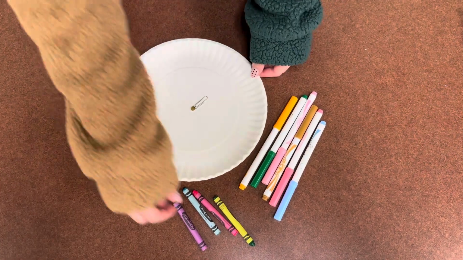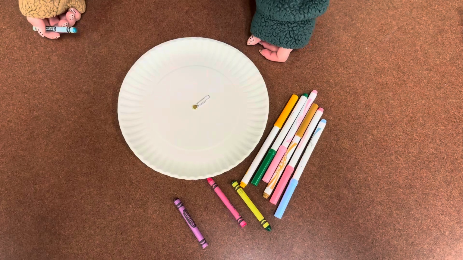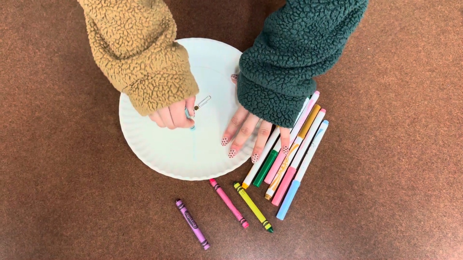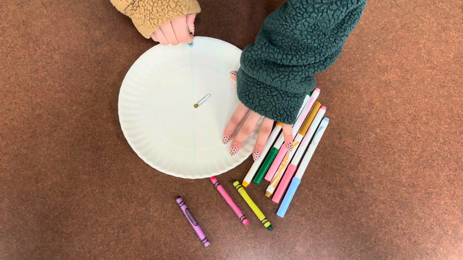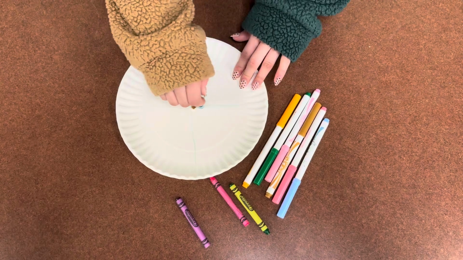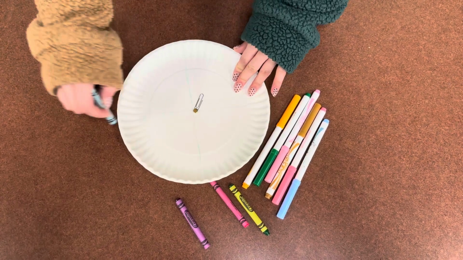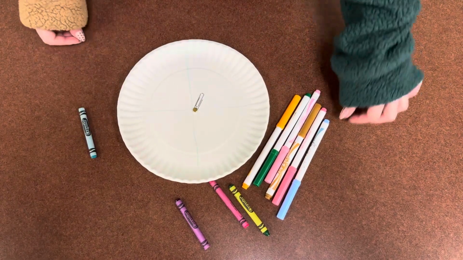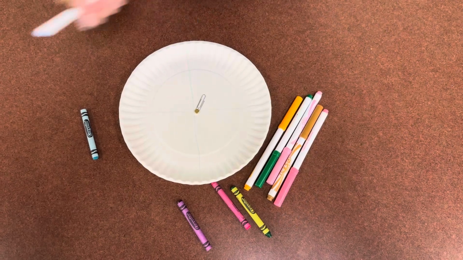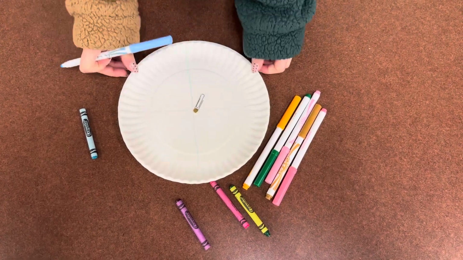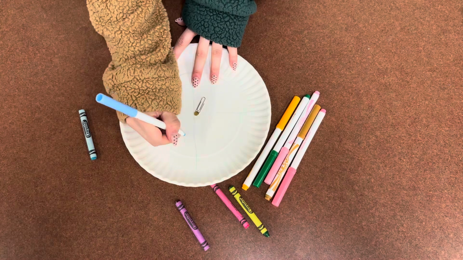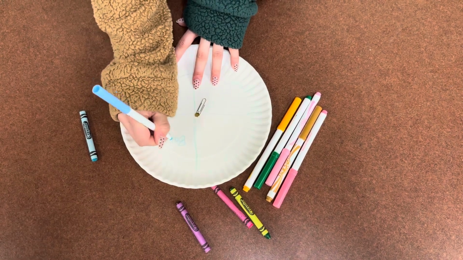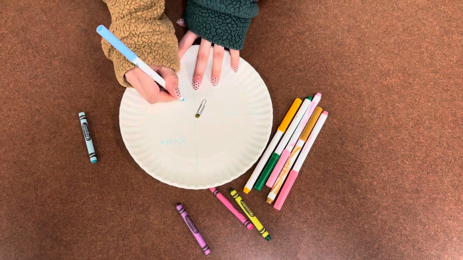And then you can divide your paper plate into 4 to 6 sections using your coloring utensils. And then each student will get to write different ways to make themselves feel better, so different coping skills. So just an example.